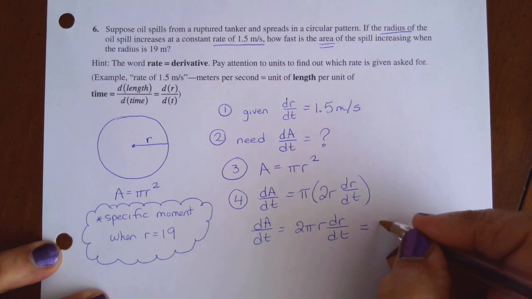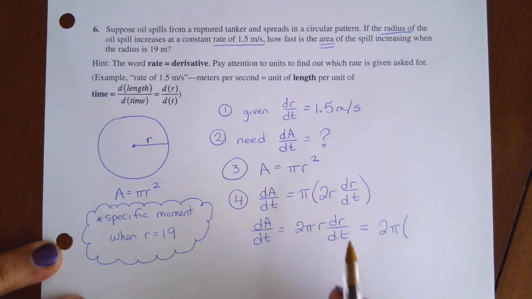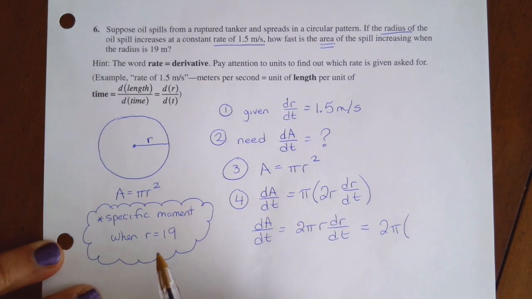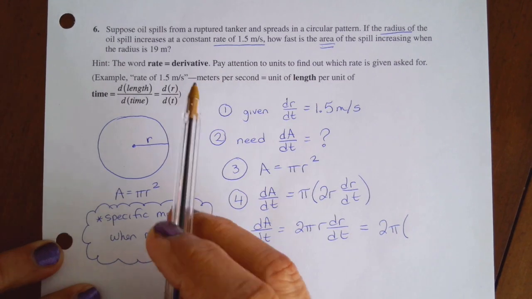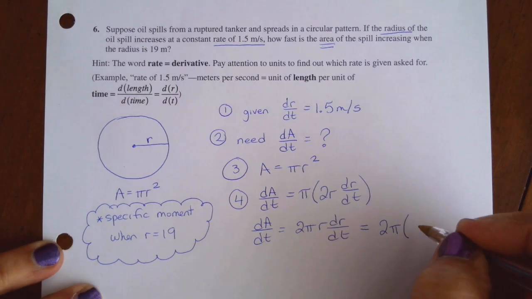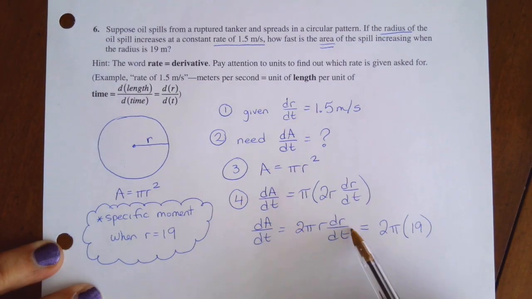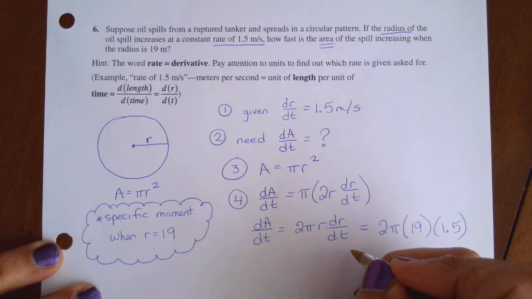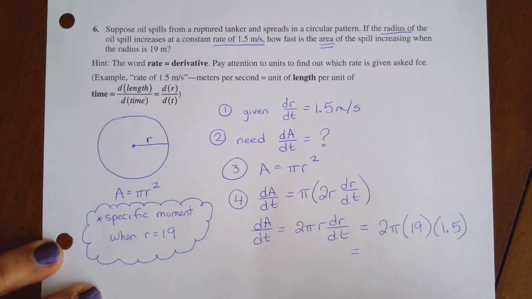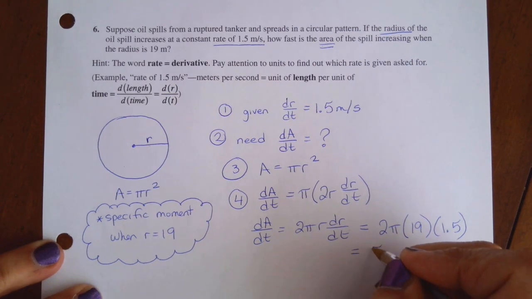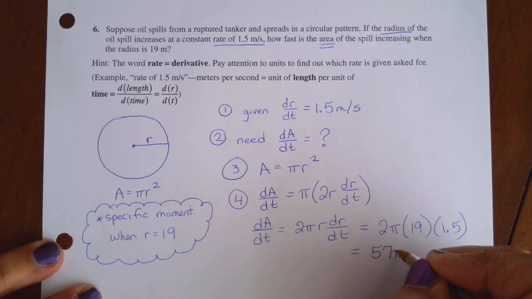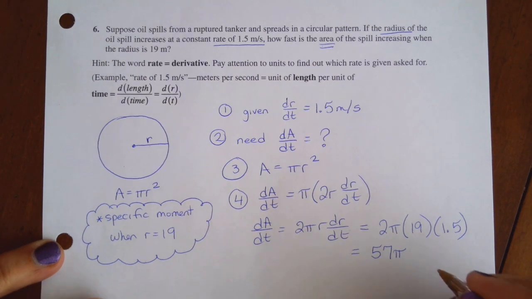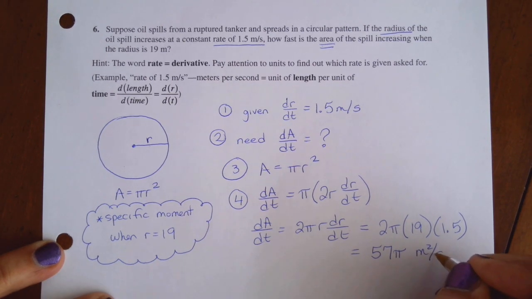Now I can substitute in. 2 pi is just a constant. What is r? That's my specific moment. So I'm only solving this problem when the radius is 19. So r is 19. And I was given dr/dt, which is 1.5. So I'm going to multiply 2 times 19, that's 38, times 1.5. That's 57 pi. And you can multiply that out, that's fine. And that's going to be square meters per second.